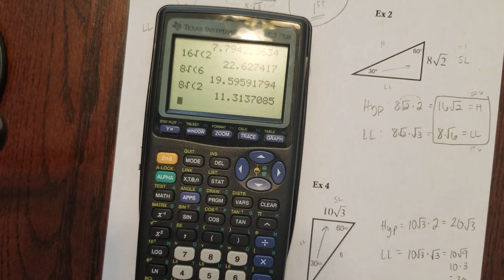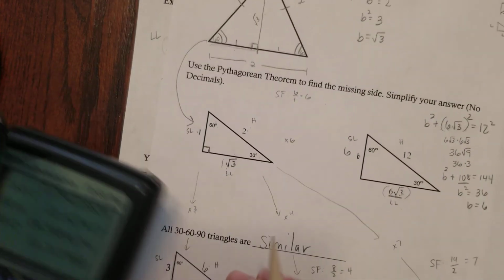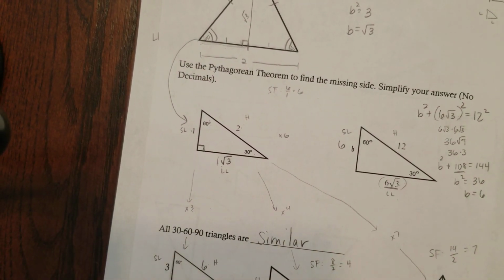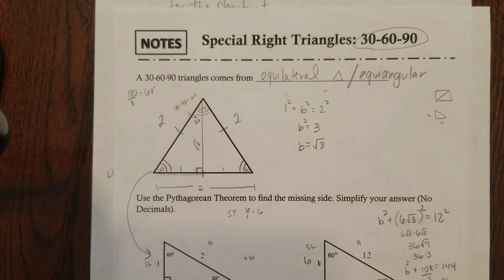All right, if you guys have questions, this 30, 60, 90 triangle will take practice. That's okay, we're gonna get some more practice next time. Otherwise, please reach out, ask questions. That's what I'm here for. Have a great day.